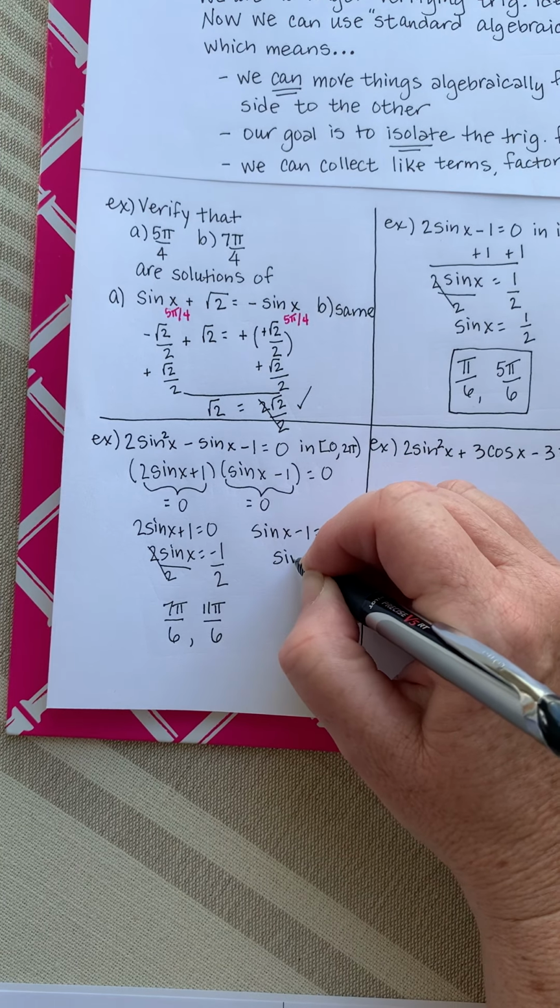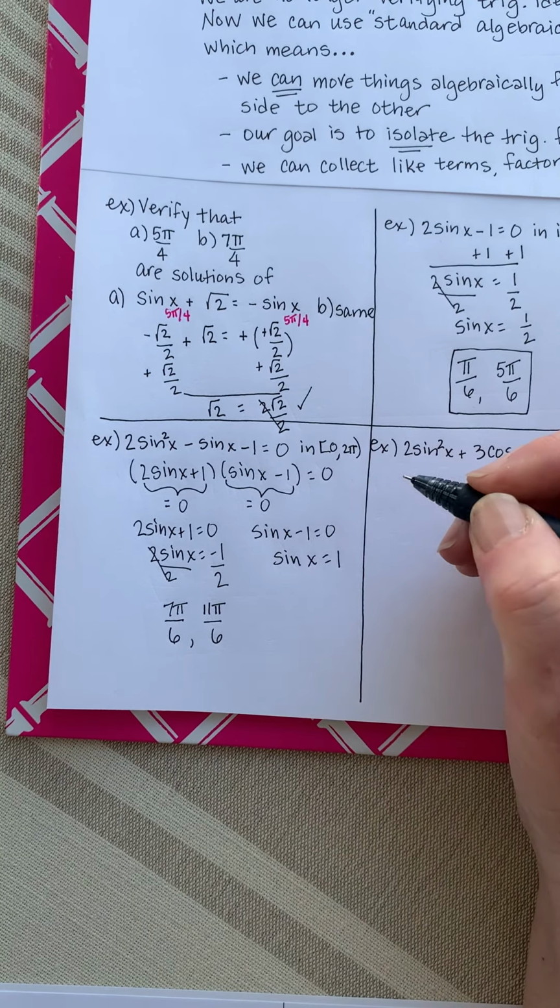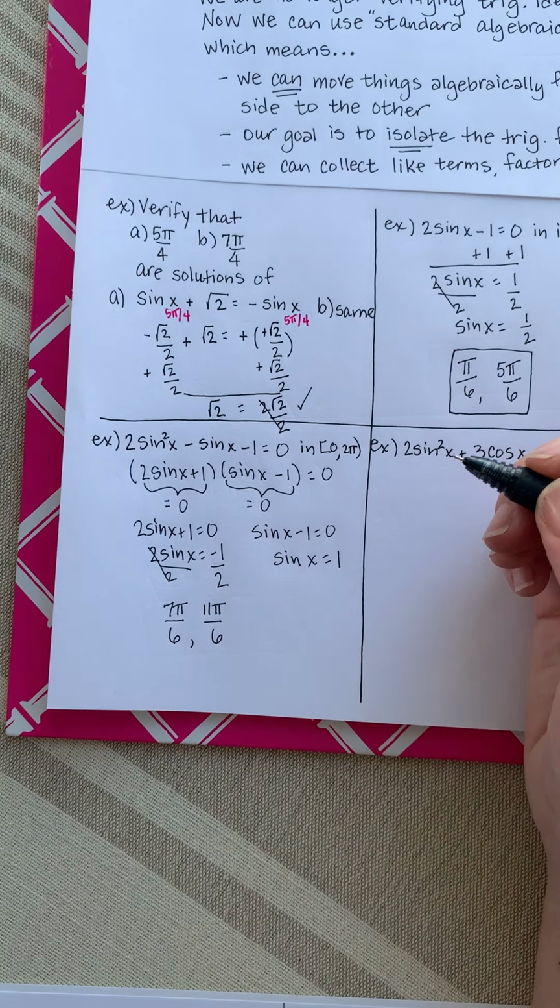I'm going to add 1 to both sides. Oh, I need my sine of x to be equal to 1. So again, I'm going to go back to my unit circle. Once I isolate my trig function, go back here, and oh, the y value has to be 1. There we are then, pi over 2.